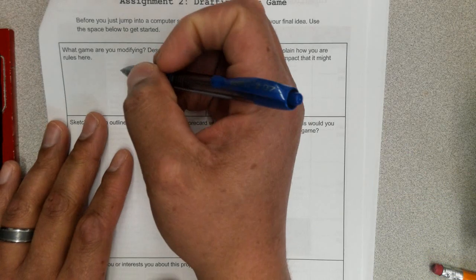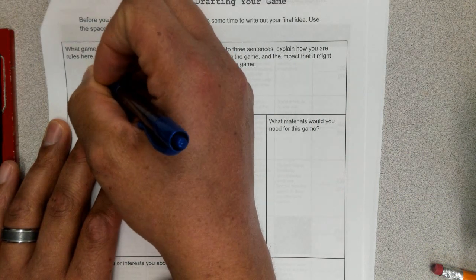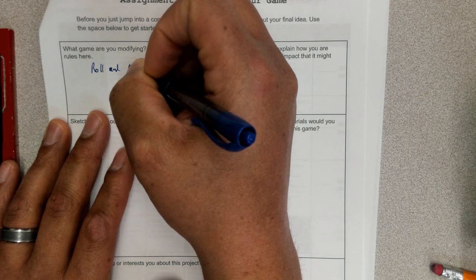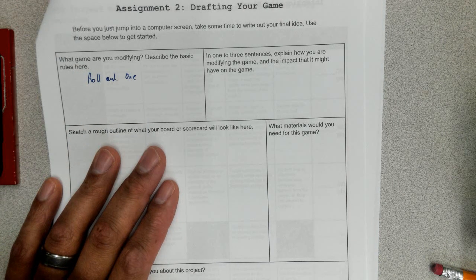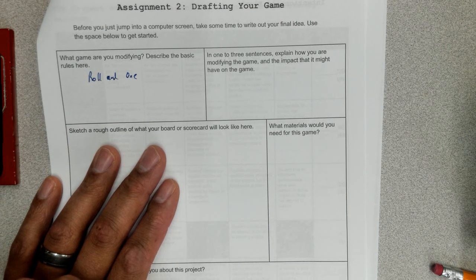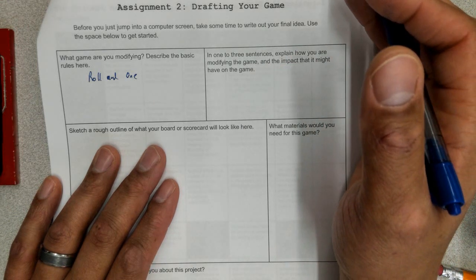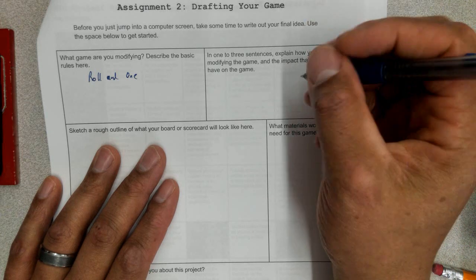So the game I'm modifying is a game called Roll and One, and it's a golf game. The idea in this game is you roll dice to hit a ball down a golf course. And I'm taking that and some basic chutes and ladders type stuff, and I'm making a new game based on that concept that we're going to use in class for review days.